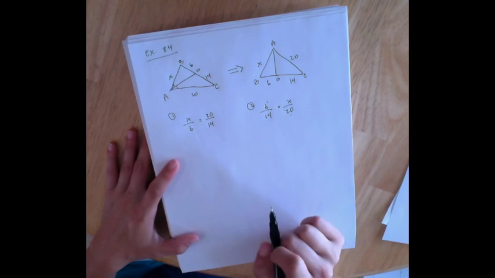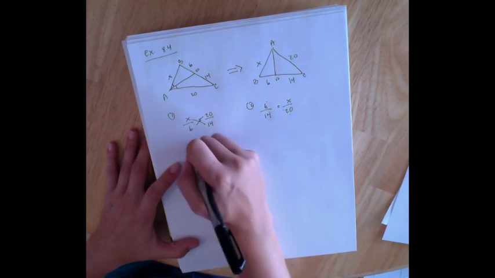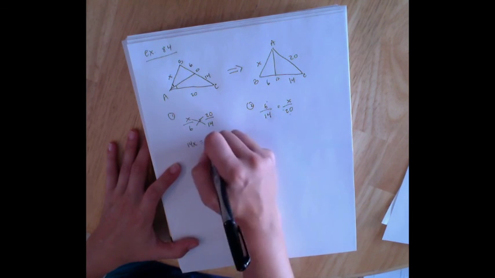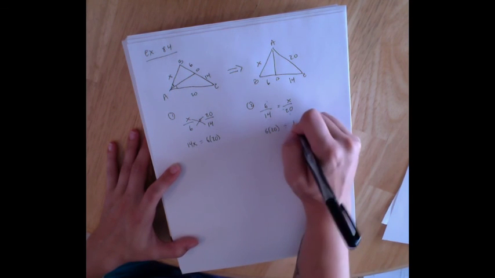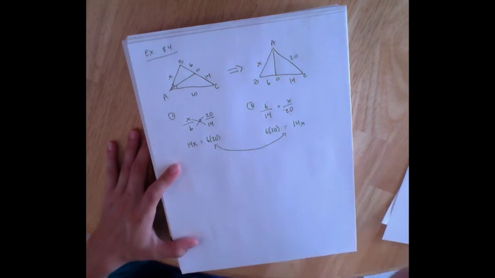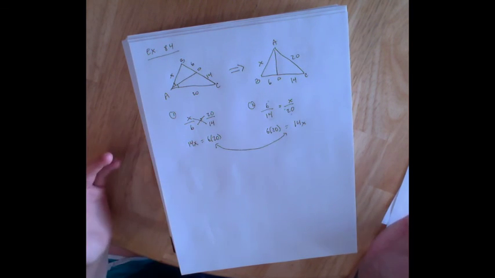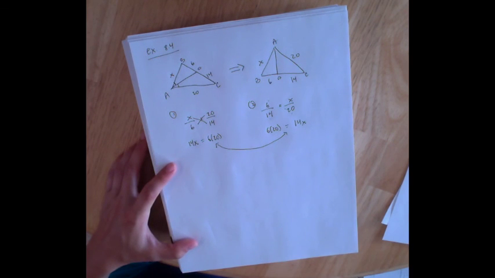Doesn't matter which side of the equal sign we are on. Now we cross multiply. 14x is 6 times 20, so we get 6 times 20 is 14x. We know that this statement and this statement are exactly the same because it doesn't matter which side of the equal sign we are on.